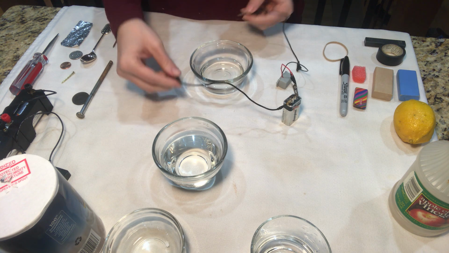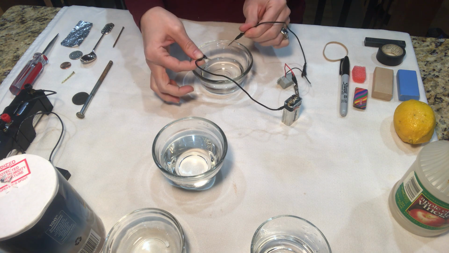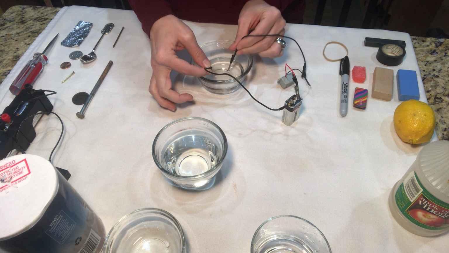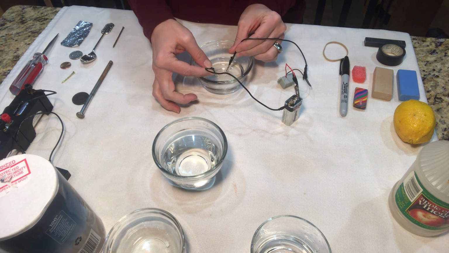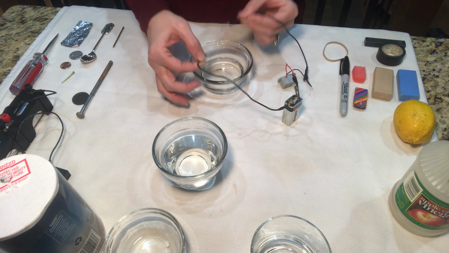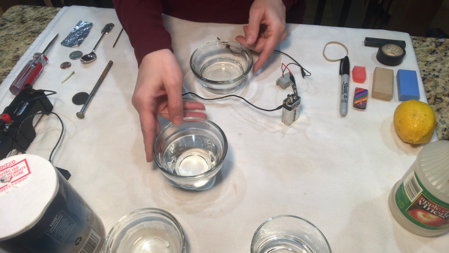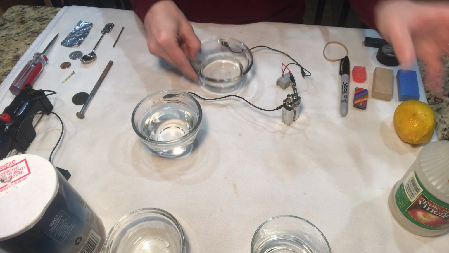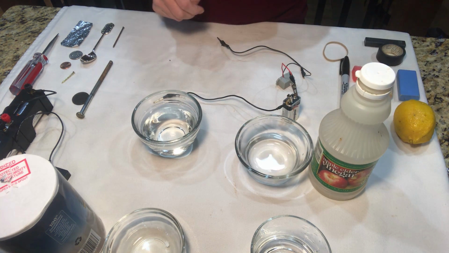And we're going to take our 2 nails and stick them in. In our notes it said that vinegar did work. I'm not sure. What are we going to have to do with this water and this vinegar?